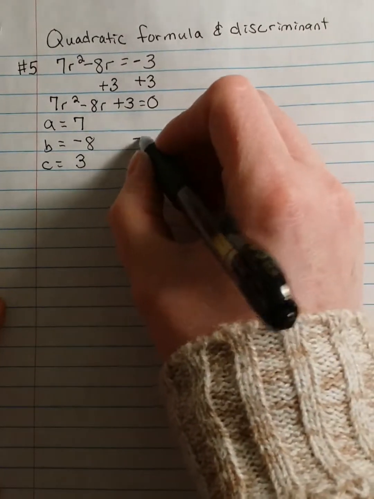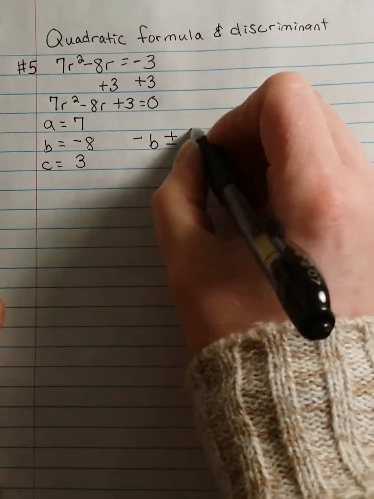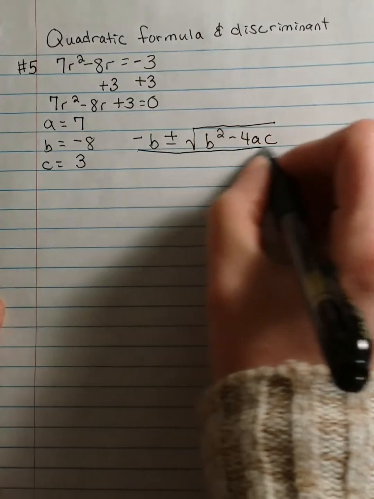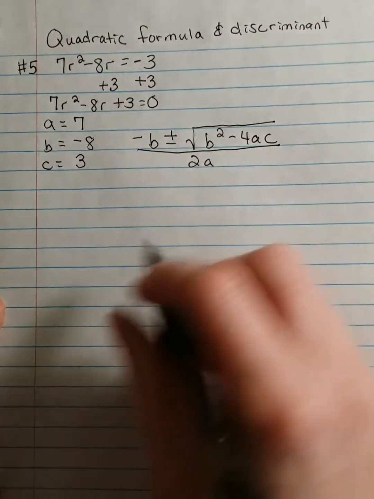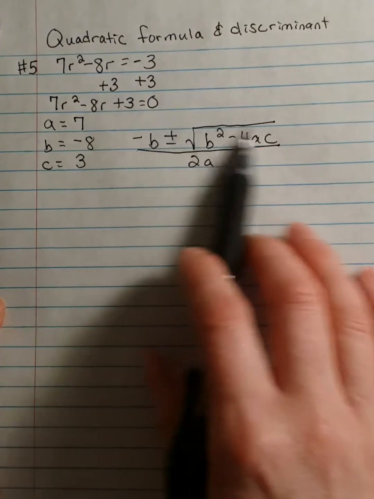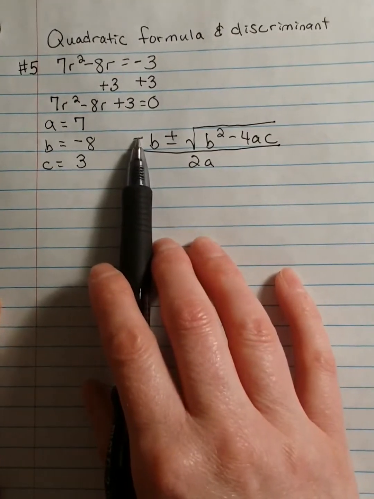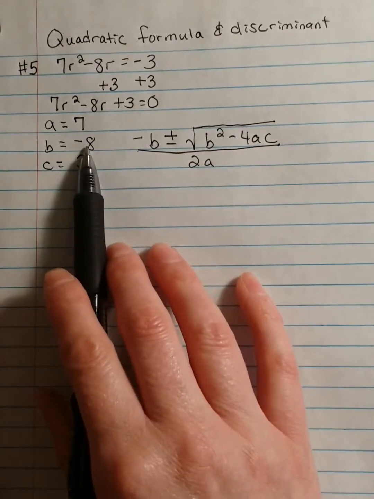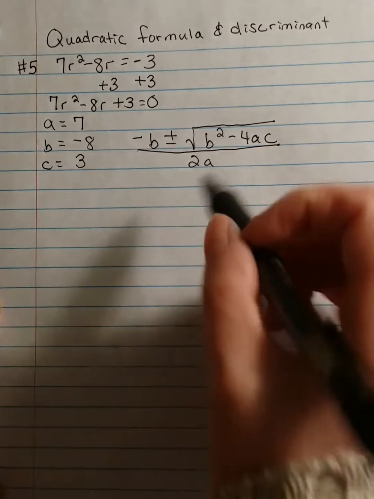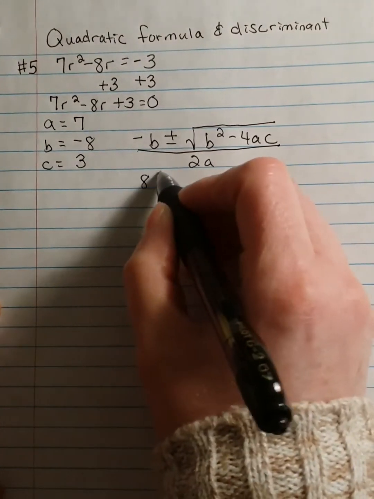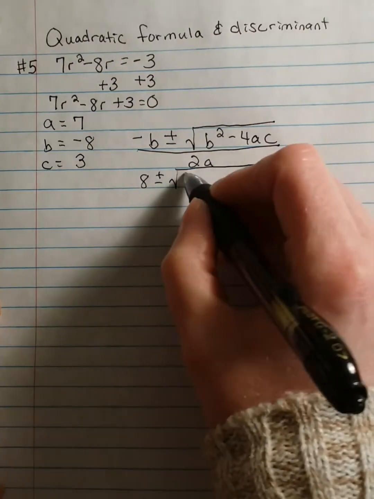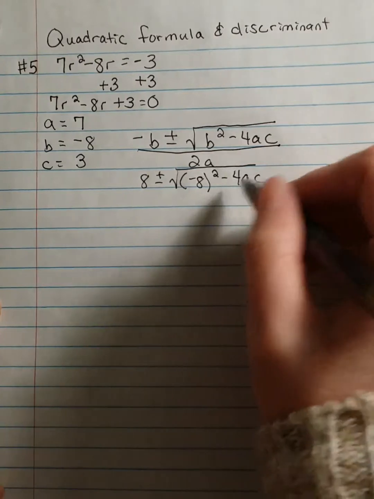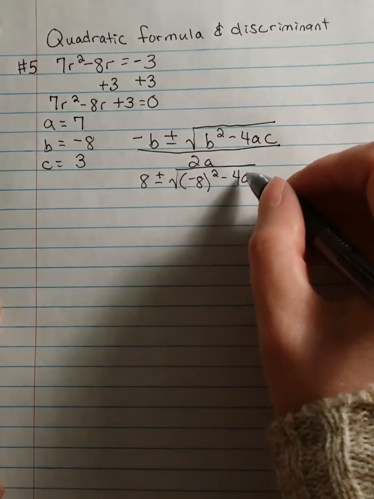My formula is negative B plus or minus the square root of B squared minus 4AC all over 2A. So now all I have to do is take these numbers and plug them into the formula. Now, because the B here has a negative and the B is already negative, this just says change the sign of whatever B is. So since B is negative, then I'm going to make B positive. So this is going to be a positive 8 plus or minus the square root of negative 8 squared minus 4AC.